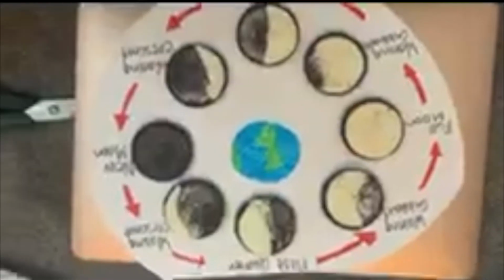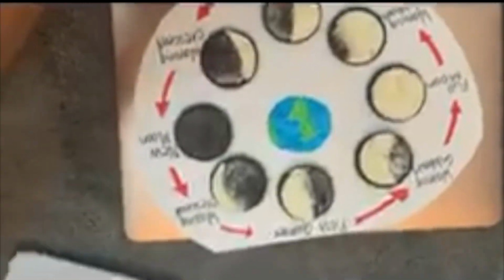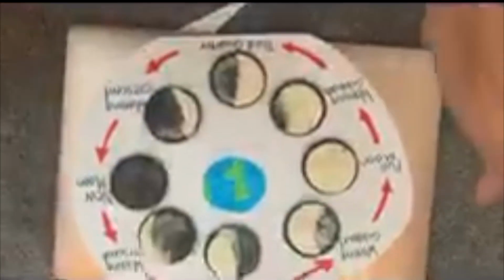Hi everyone. So as you can see, I actually took my plate and I realized that there wasn't enough room and I should have written on the perimeter on the outside. So I just took what I had on my plate and I put it on a circle piece of paper.